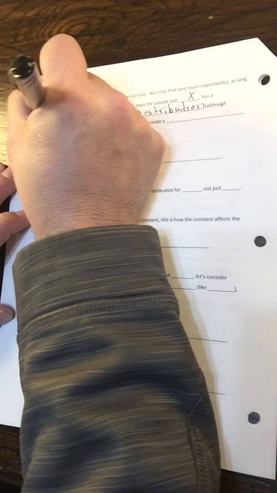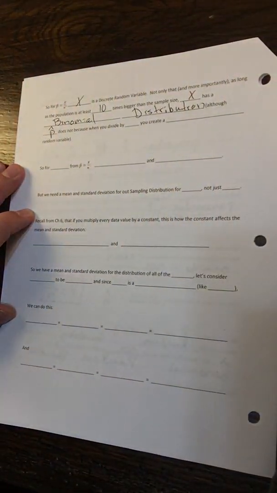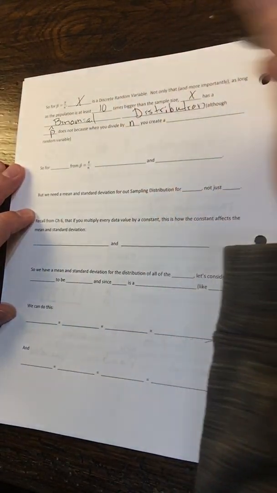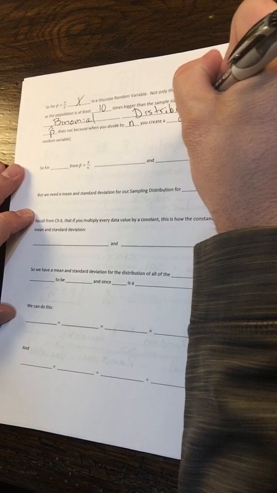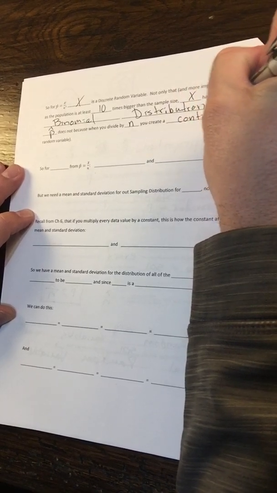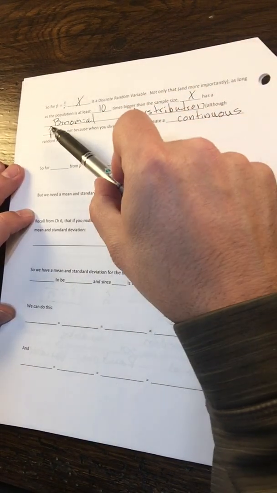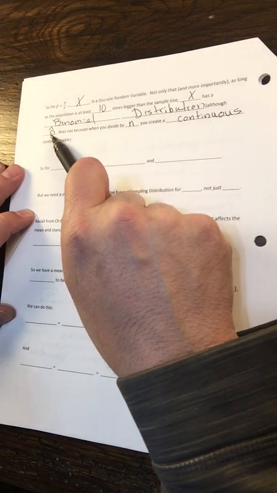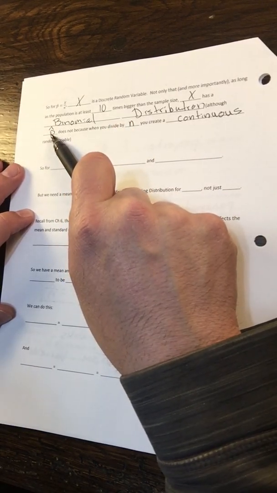So, although p hat does not have a binomial distribution, because once you divide by n it actually turns into a continuous random variable, we'll have to represent the actual p hat distribution with some kind of density curve. Probably a normal curve, wouldn't you think?